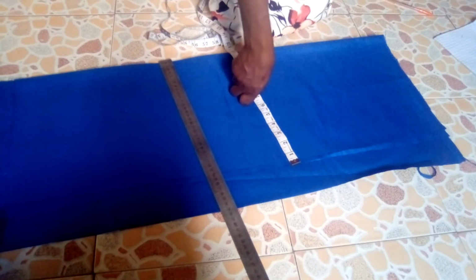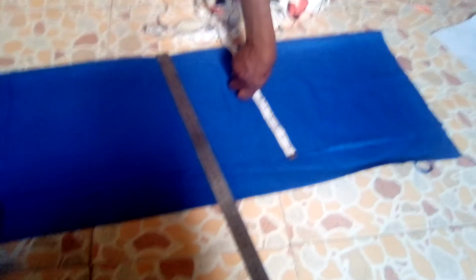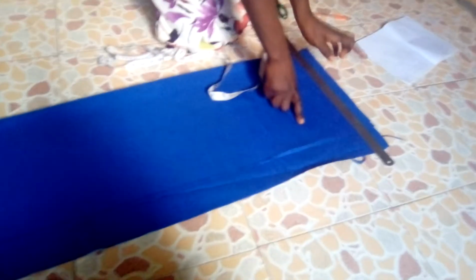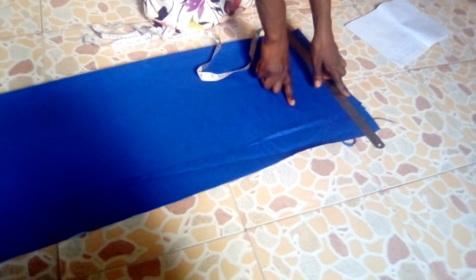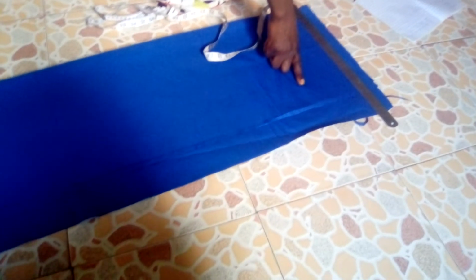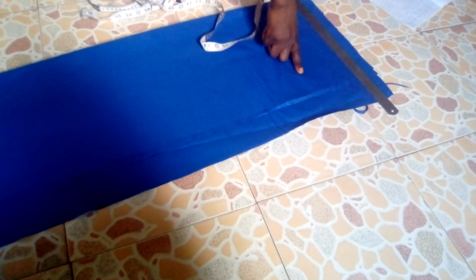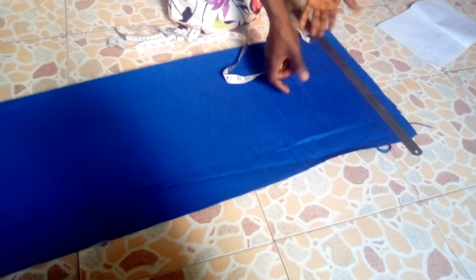So now let's move to the shoulder. I told you it's going to be in detail. In this shoulder area, you will need 3 things. That is the falling, the slanting, and the shoulder measurement. How will I know my shoulder measurement?